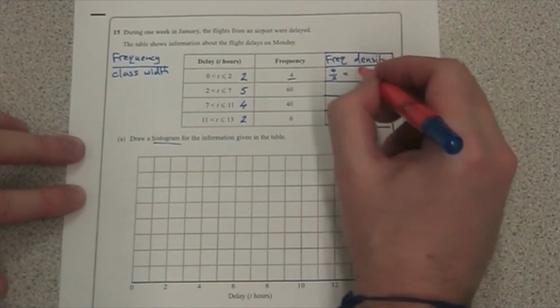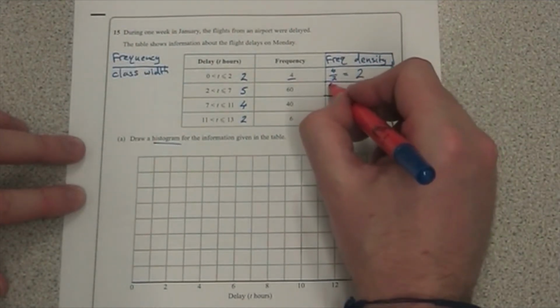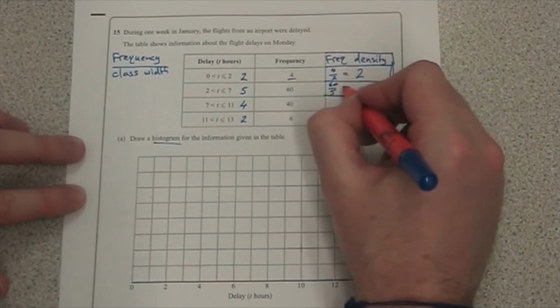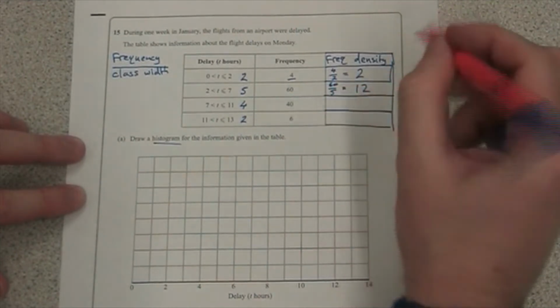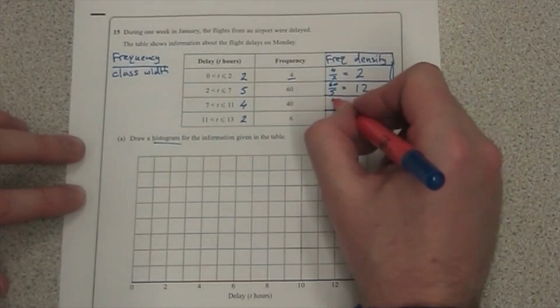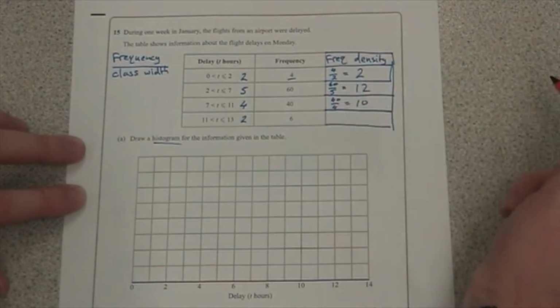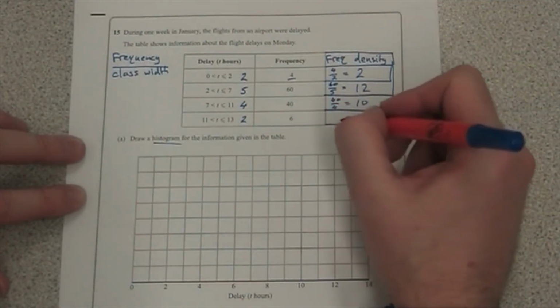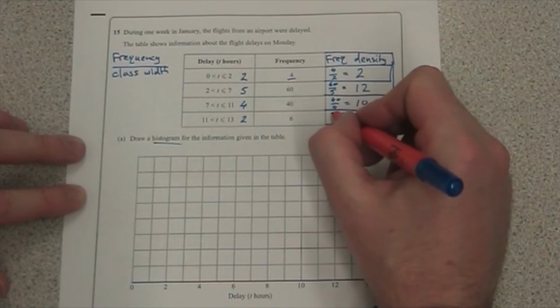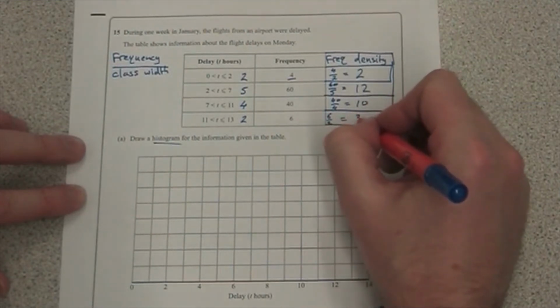So for the first one, our frequency density is 2. For the second one, our frequency density is 60 divided by 5, it's 12. Our frequency density for the third interval is 40 divided by 4, which is 10. And finally, our frequency density for the fourth interval is 6 divided by 2 equals 3.